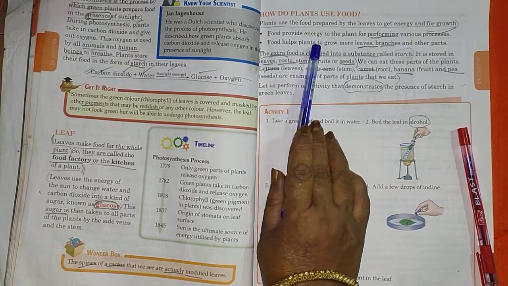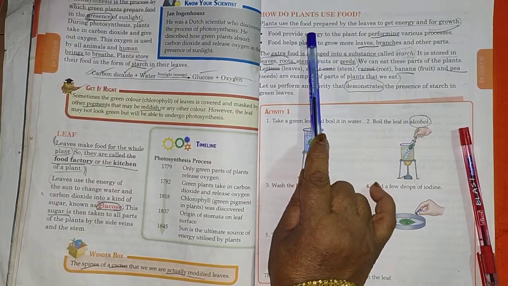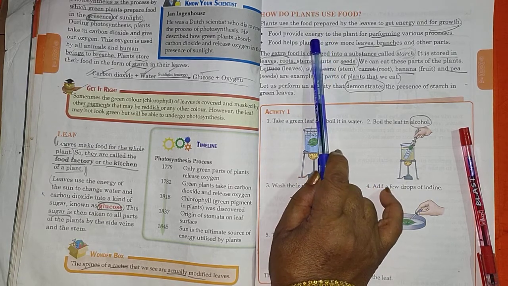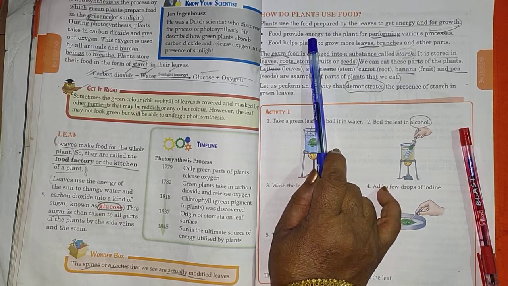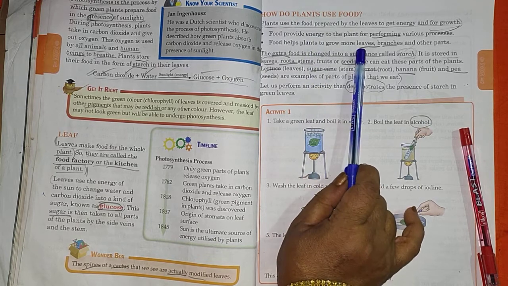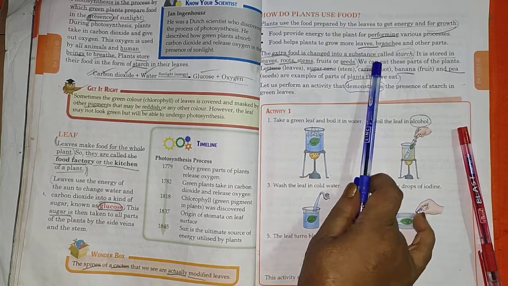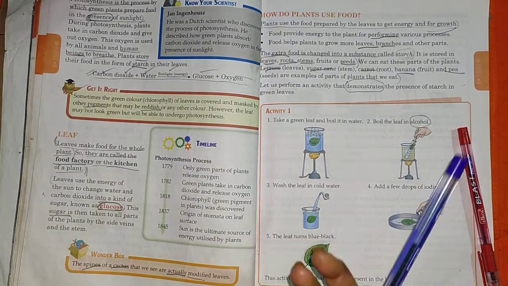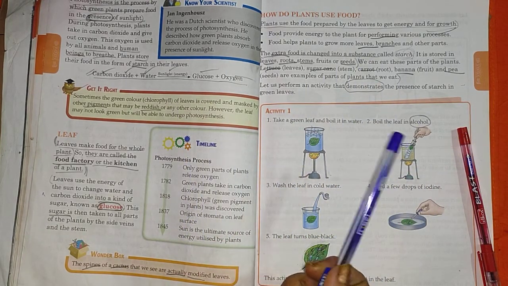How is food used in plants? In plants, food provides energy to the plant, and it also helps the plant to grow. Its branches, leaves, flowers, fruits, everything grows.